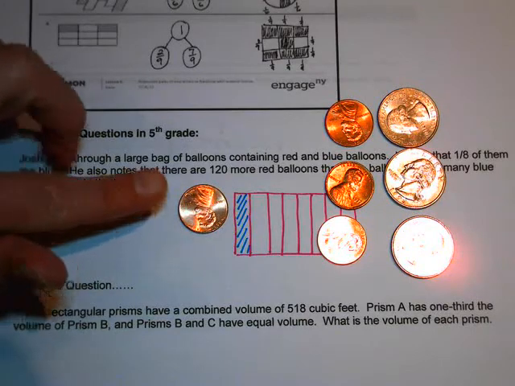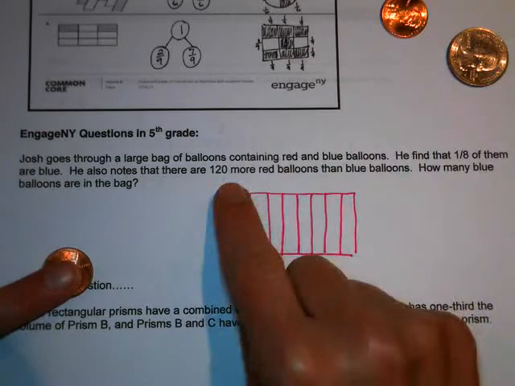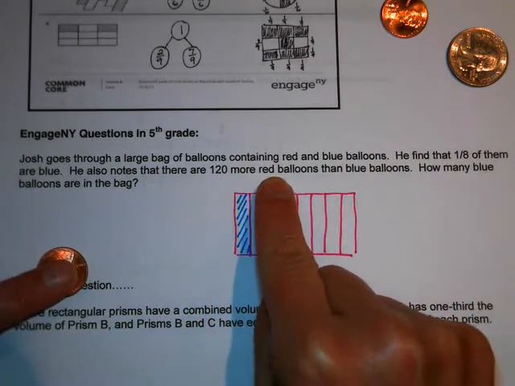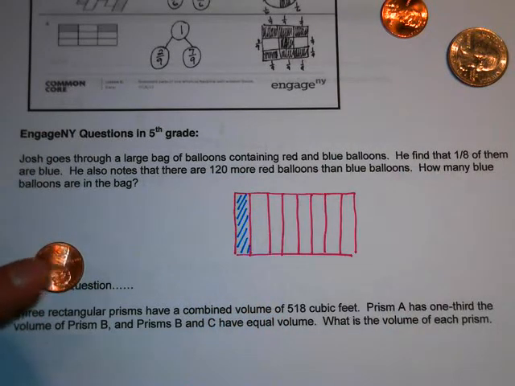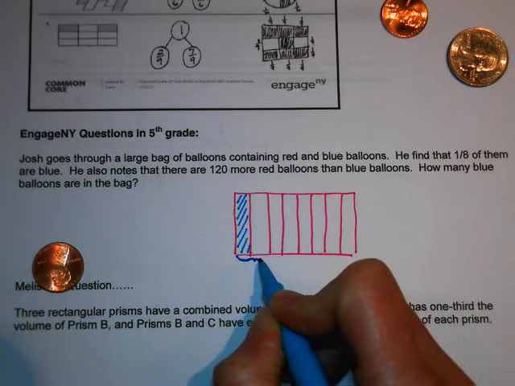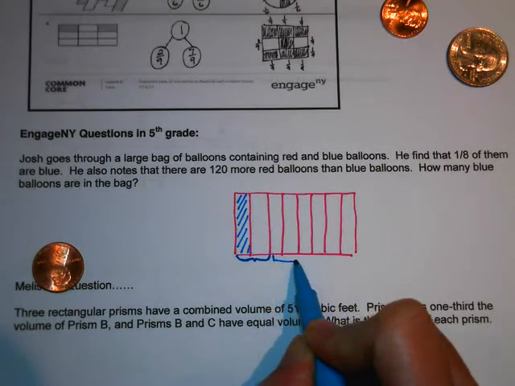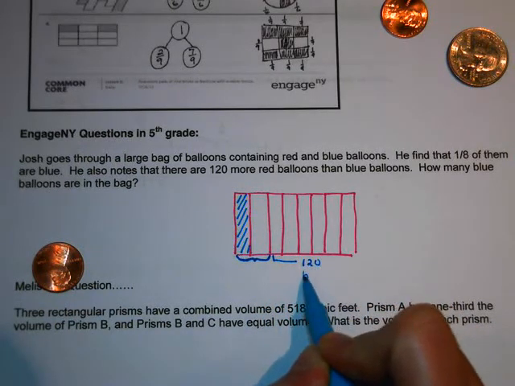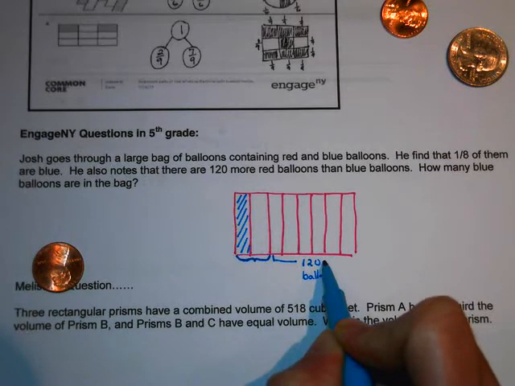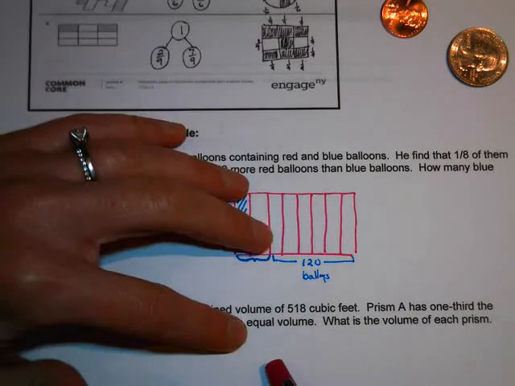Because this is what it's saying. There are 120 more red balloons than blue. So that means this is where the 2 of them are equal. And then these ones would equal 120 balloons. He said there are 120 more reds than blues. So they lined up the reds and the blues and said, okay, let's pretend these are the balloons.